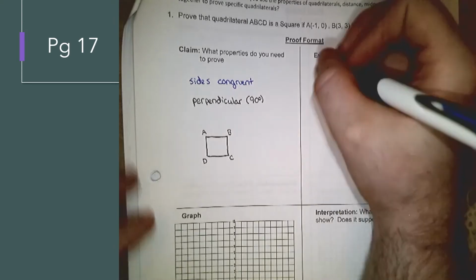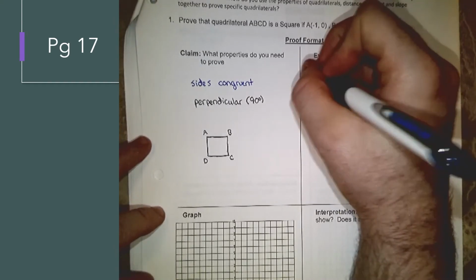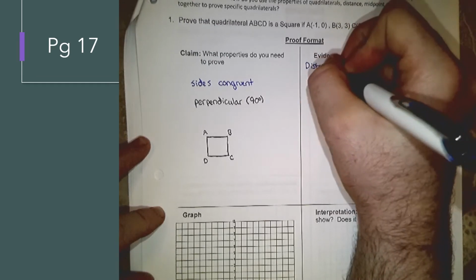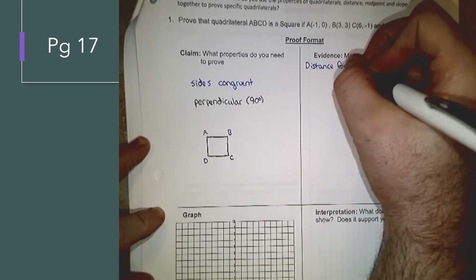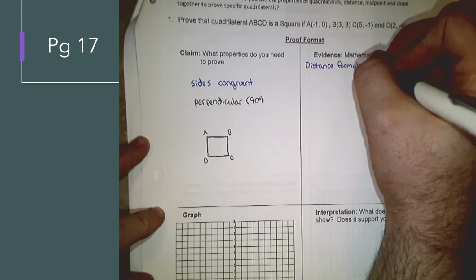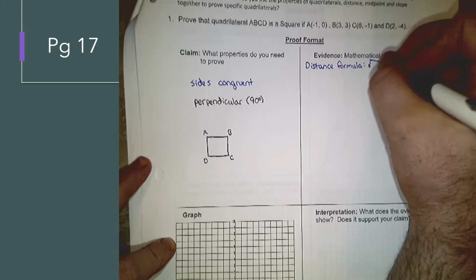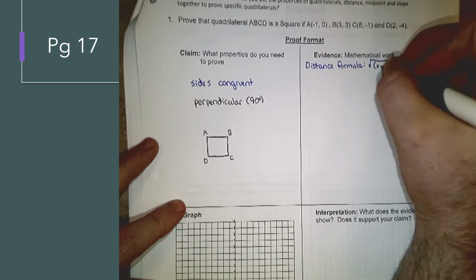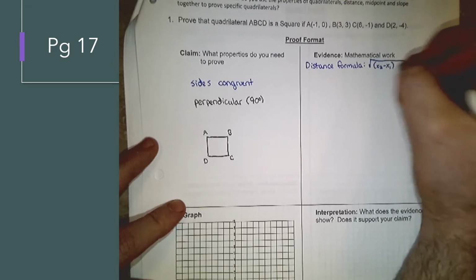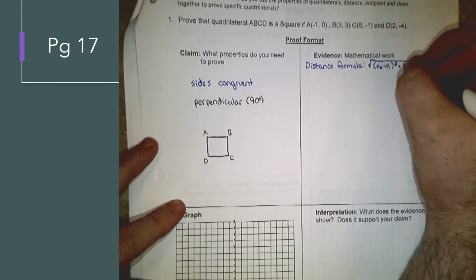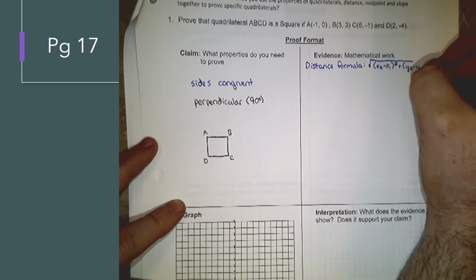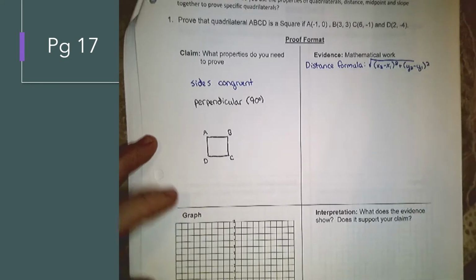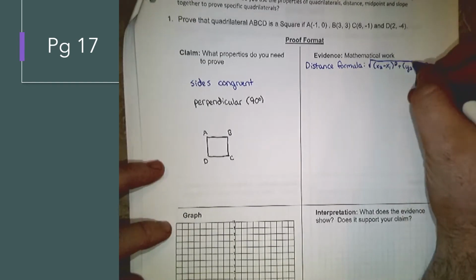So first, let's see mathematically how we can say the sides are congruent. The way we're going to do this is by using distance formula. And distance formula is going to let us know that the sides are equal to each other. So the formula is inside the square root, you have x2 minus x1 squared plus y2 minus y1 squared. That's the formula we're going to use.